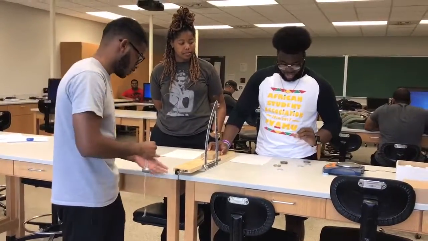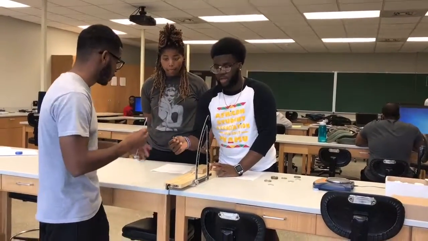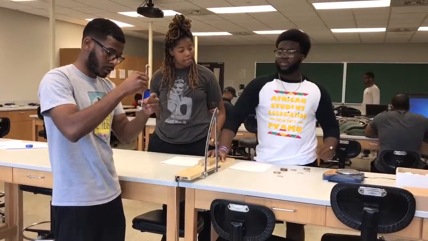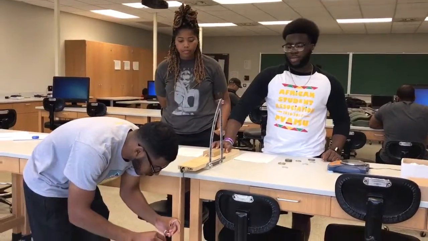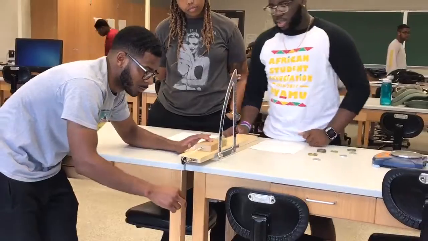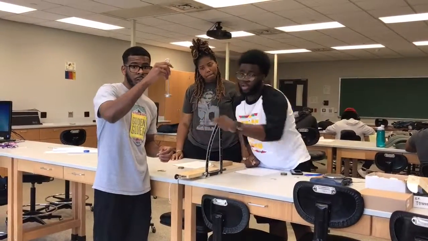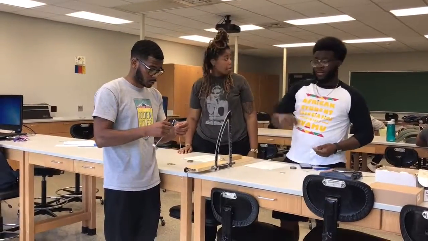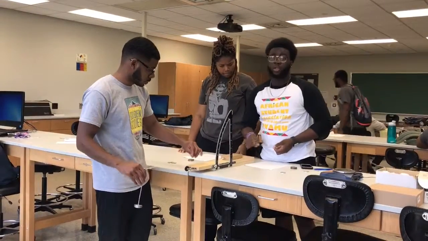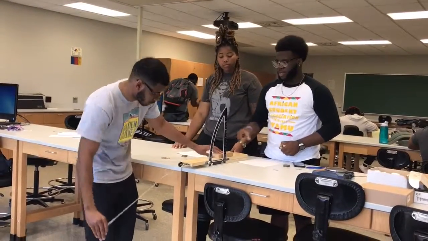So let's add another 20 grams. Look at that movement. So with our constant of 50 at the bottom, we'll be increasing in increments of 10, and at the top we'll be increasing in increments of 20 to see movement.